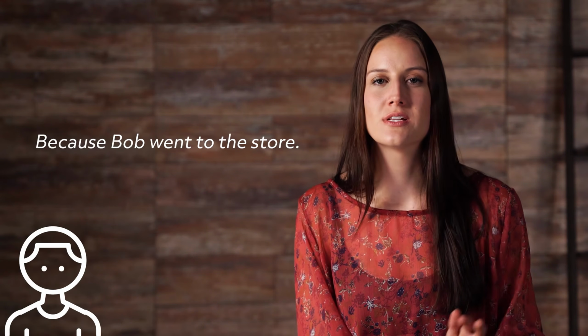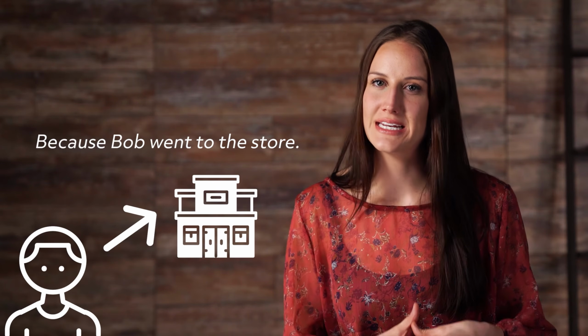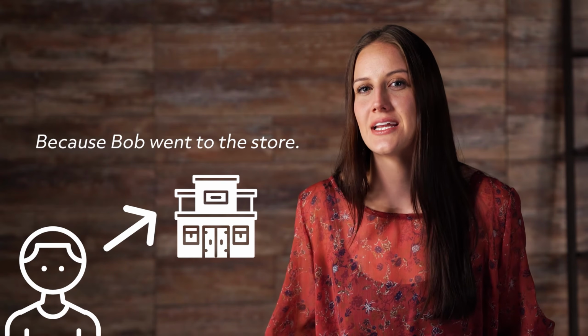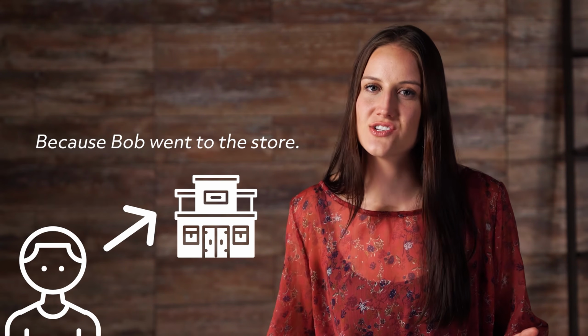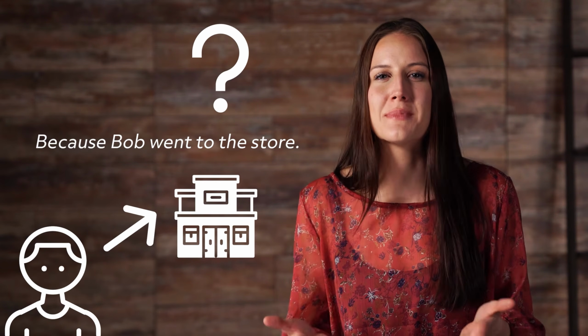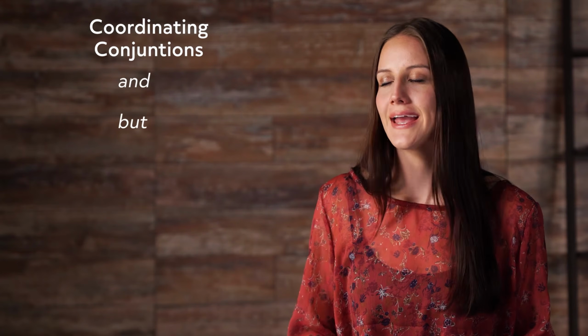Dependent clauses have subjects and verbs too, but they don't have complete thoughts. For example, look at this sentence. Because Bob went to the store. This is a dependent clause. It feels like it should have an ellipsis after it instead of a period because the sentence isn't finished. Because Bob went to the store, what? We don't know, and that's what makes it a dependent clause. When you join independent clauses together, you normally have to use coordinating conjunctions. These are words that link other words, phrases, or clauses together. Words like and, but, and yet.